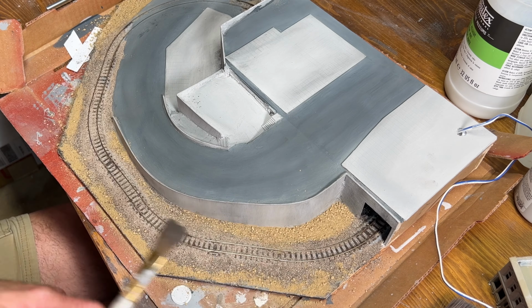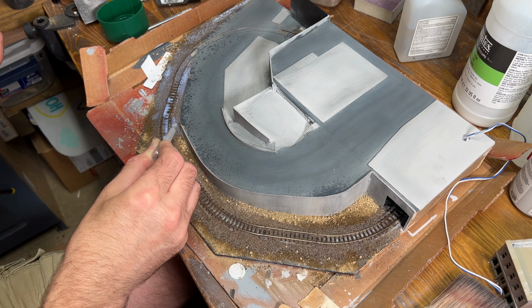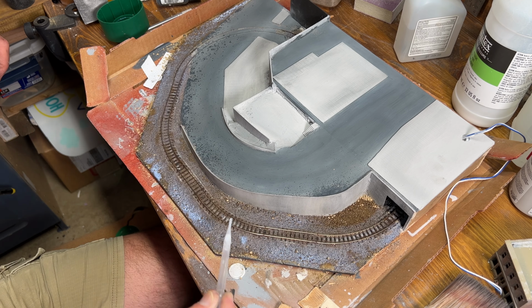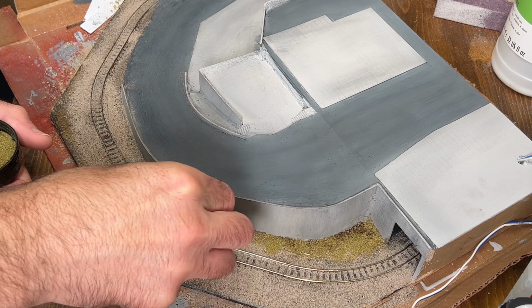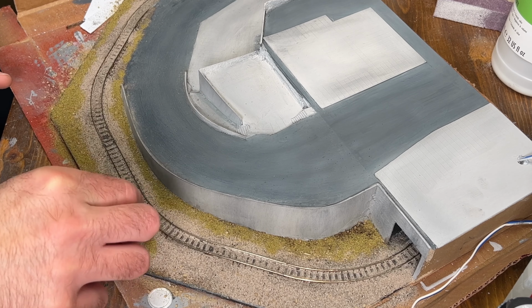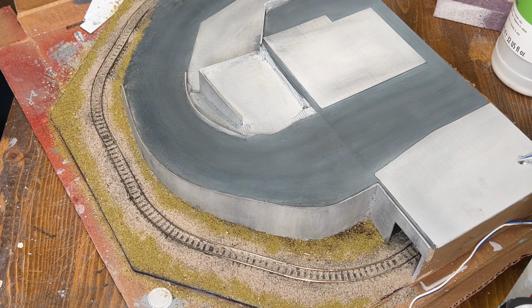I sprayed everything down with isopropyl alcohol as a wetting agent, soaked everything with a diluted mix of matte medium to secure it in place, and then when that was dry, I came back and did a second layer of everything. I also added on some ground foam during this next layer along the edges of the retaining wall and on the outside edge of the track.